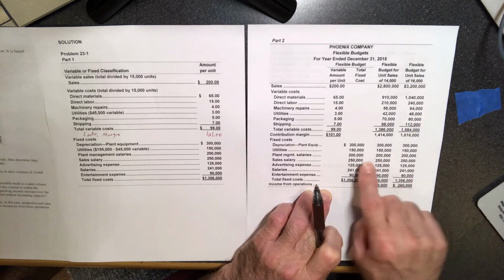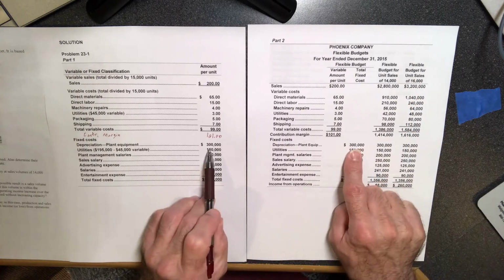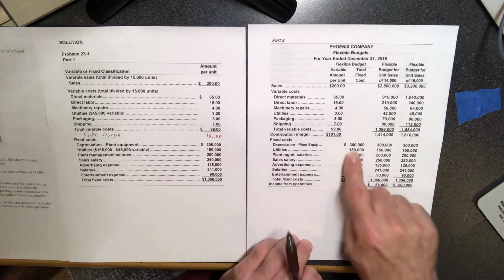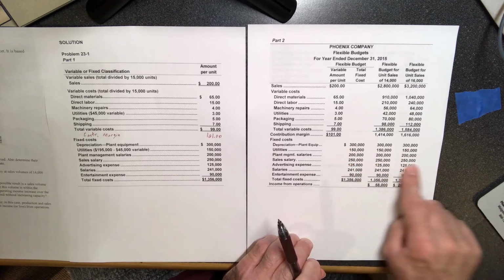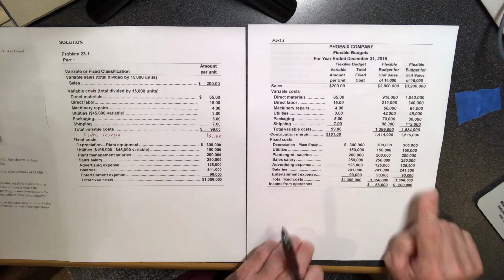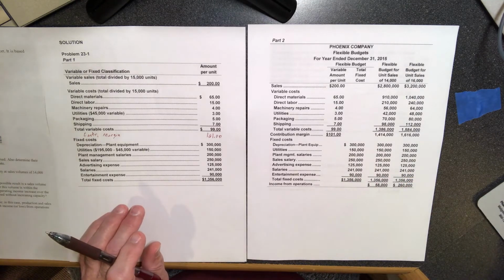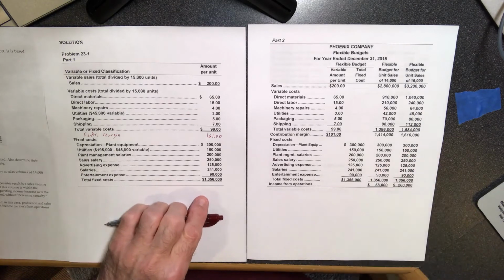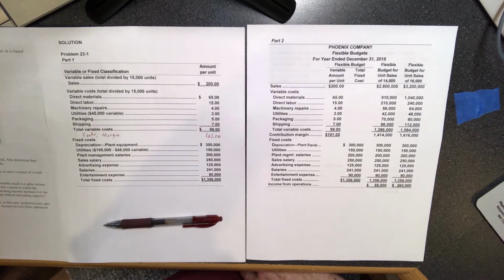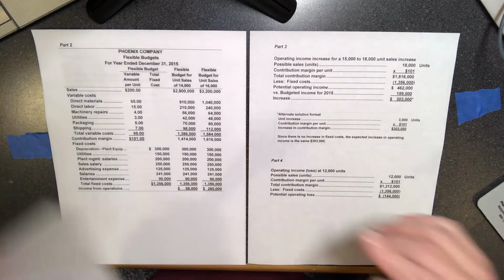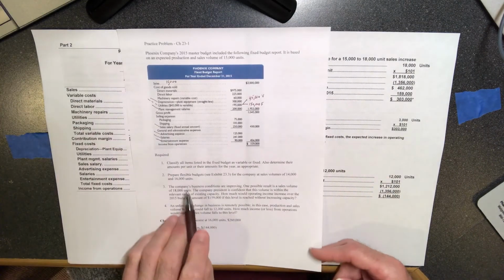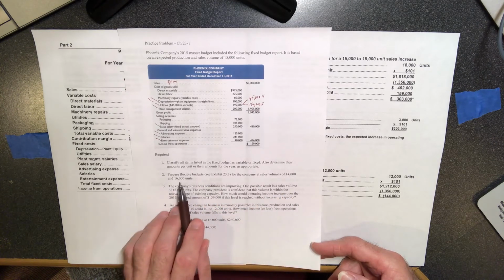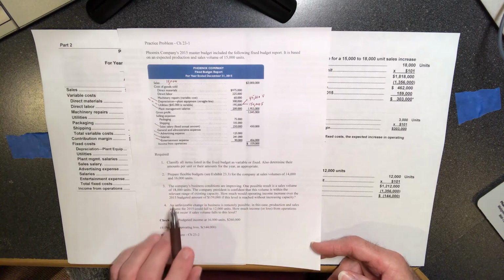Okay? And then, of course, my fixed expenses, which I just simply translated over from here to the other, stay the same. They don't change. They are fixed, okay? So no matter what the difference in activity, fixed cost is fixed cost. Okay, we answered number 2. We set up flexible budgets for 14,000 units volume and 16,000 units volume.